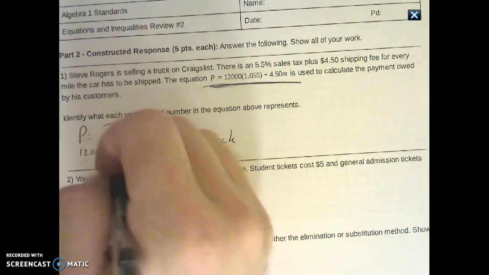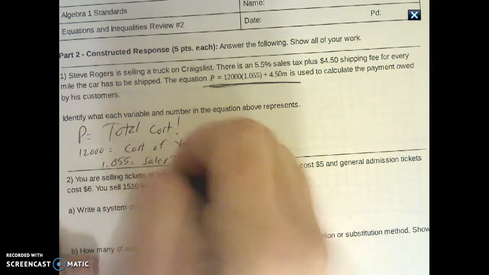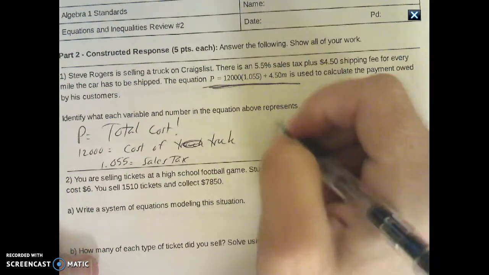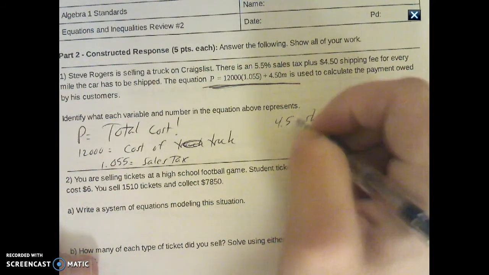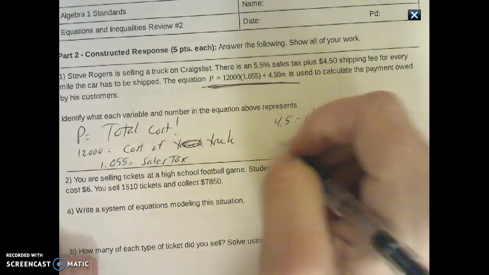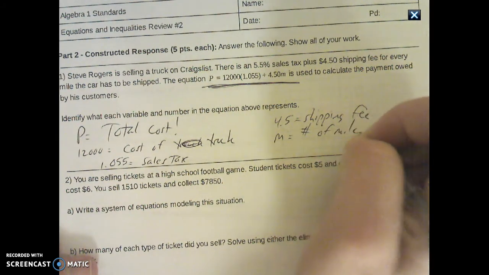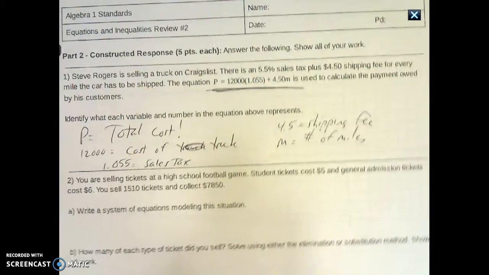The 1.055 is going to be your sales tax. Alright, the 4.5 is the shipping fee. And then your M is number of miles. Okay, done. All I'm doing is labeling stuff here.